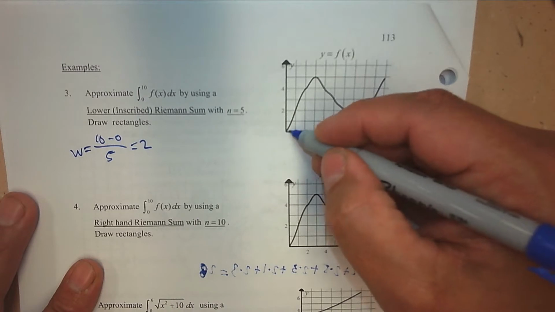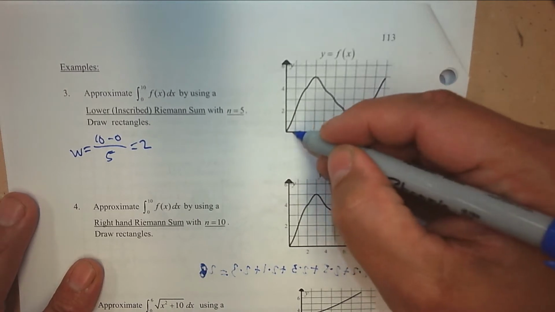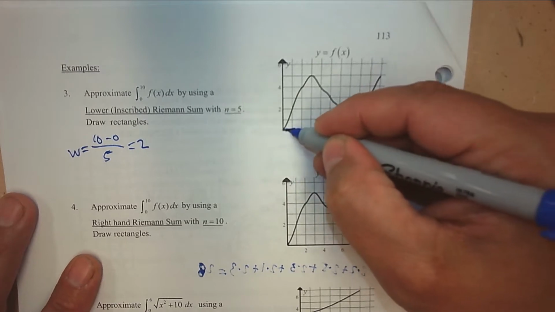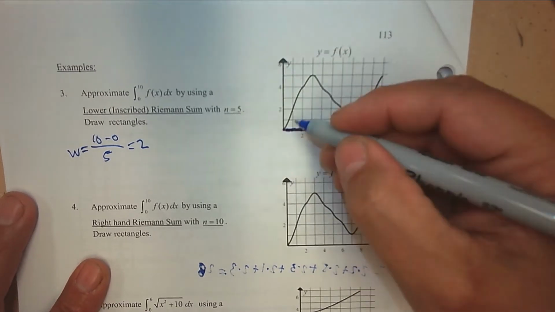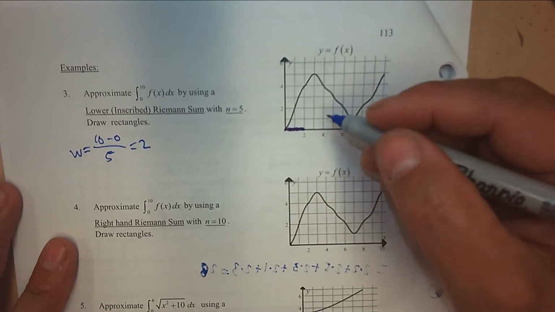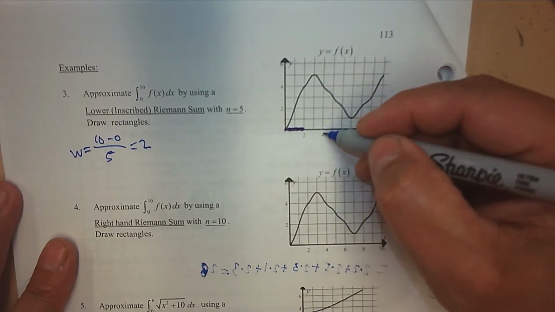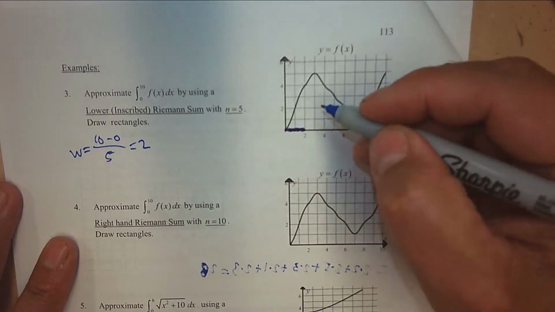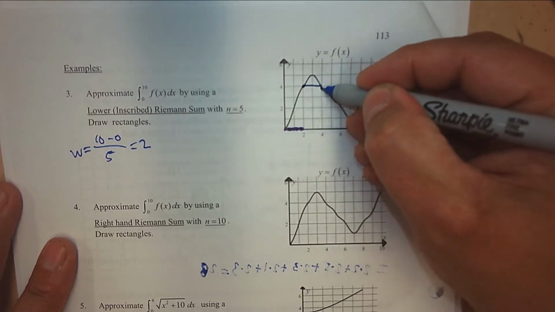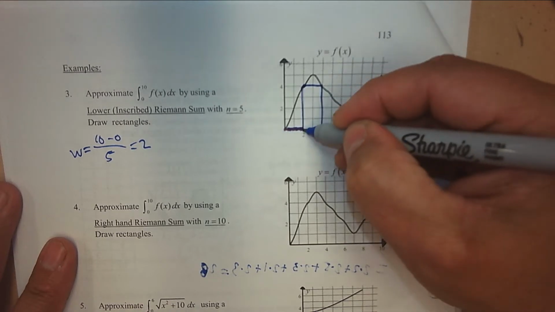What's the lowest point from 0 to 2? It's right there. It's at 0. So the first one actually is an area of nothing. It's just going to be a line. There's no space there to even draw a rectangle. There's no area there. From 2 to 4, what's the lowest point? And you can see it's right there. There's a rectangle, we can find the area.